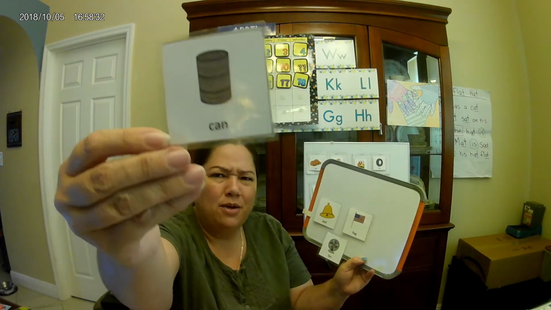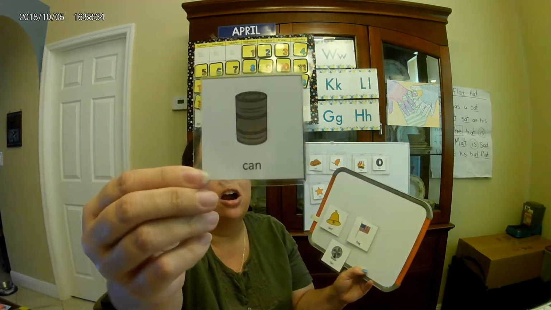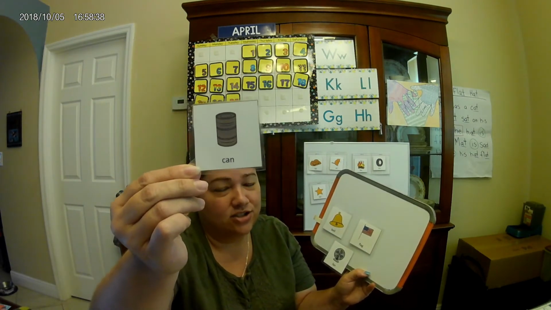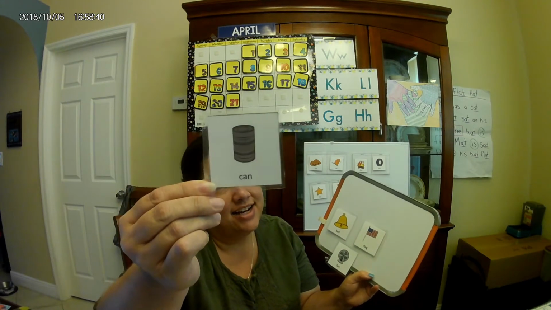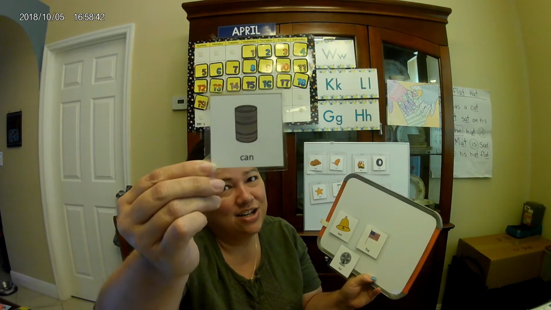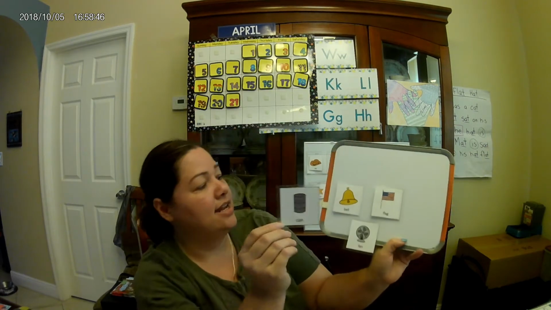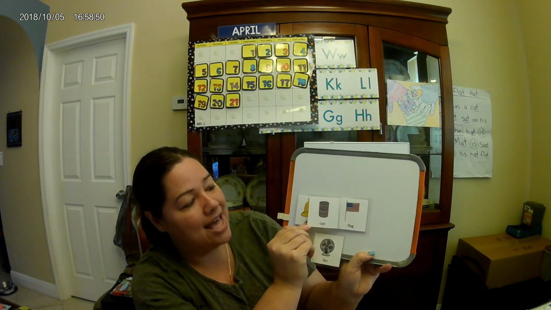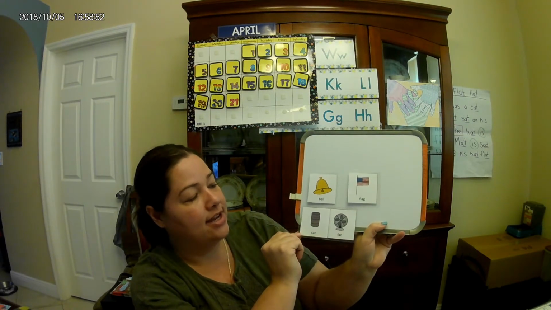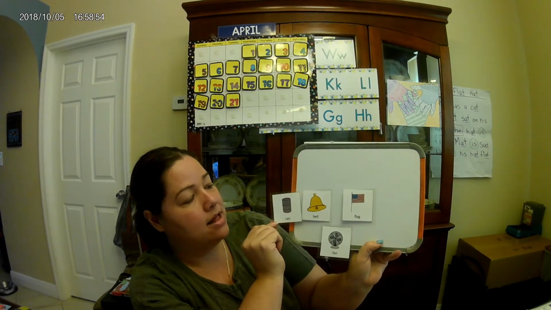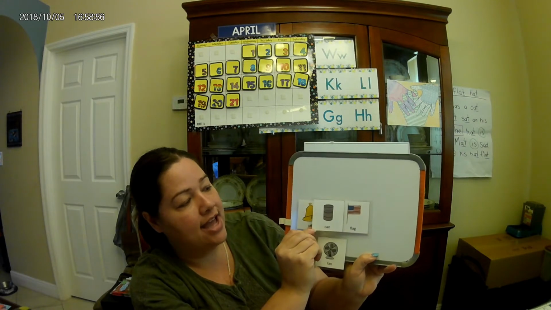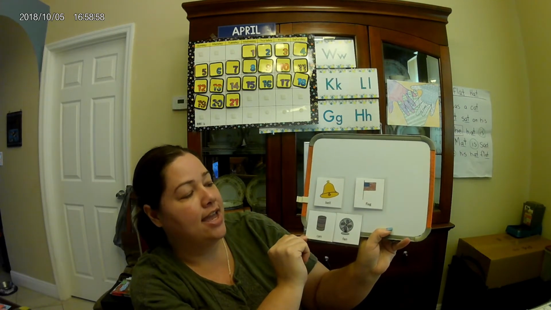can. Hey, we just did a can yesterday in our 3D shapes. Do you remember what 3D shape this is? It starts with a C. It is a cylinder. All right, so we have the word can. Does it rhyme with bell, flag, or fan? Can bell, can flag, can fan.